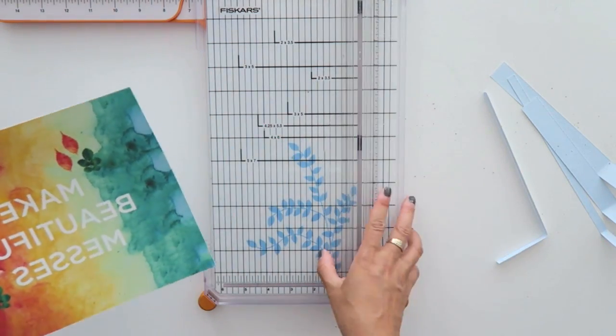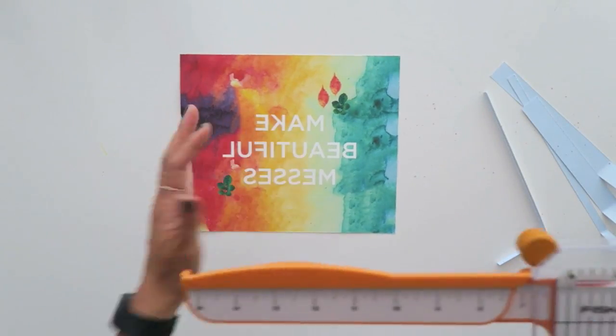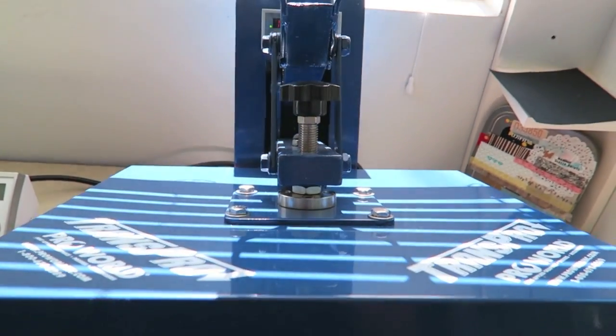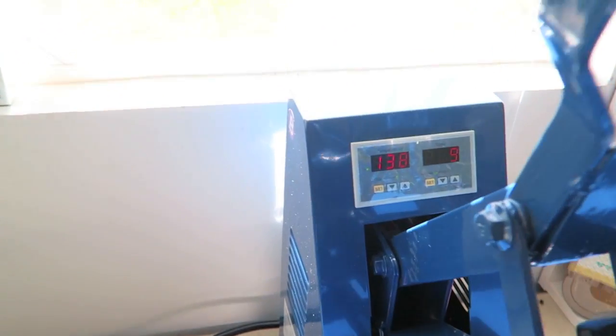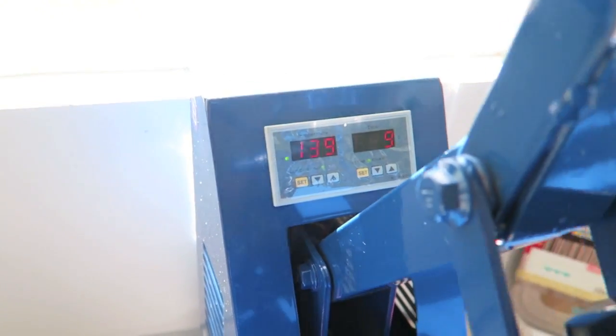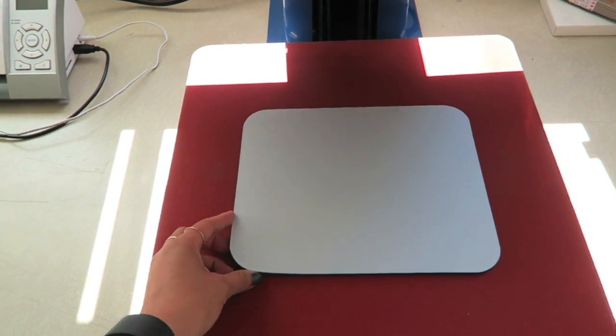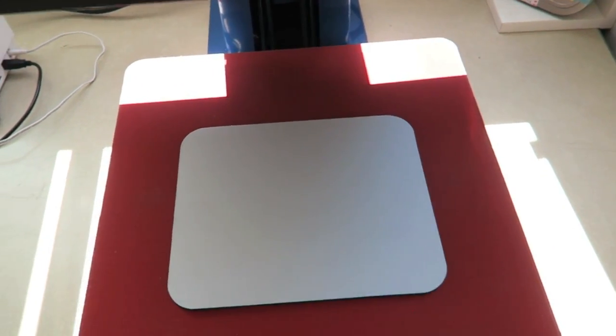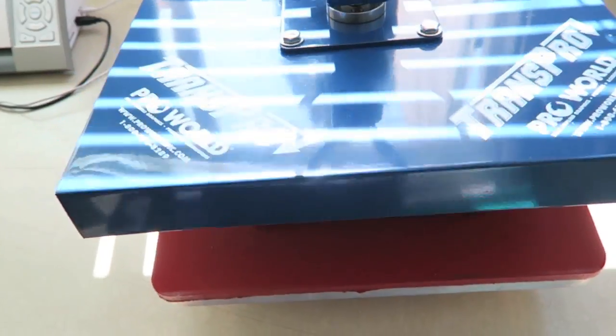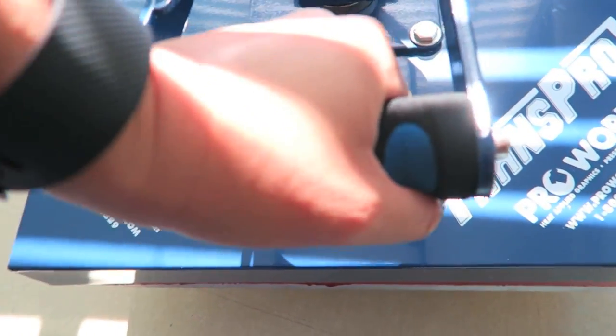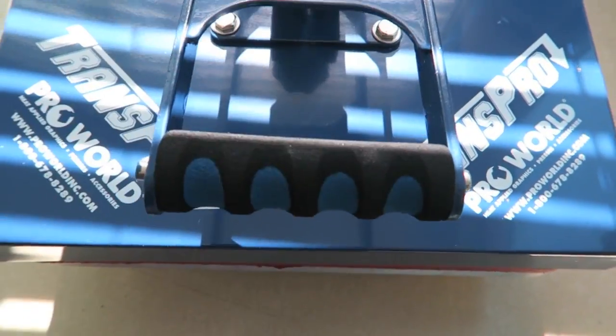Another thing that I would recommend using is a heat press. This is the Trans Pro 15 by 15 press. I have to wait till the temperature gets up to about 375. So you can definitely use an iron as well, but I am using this professional heat press. I'm going to just go ahead and pre-press it for about 5 seconds.